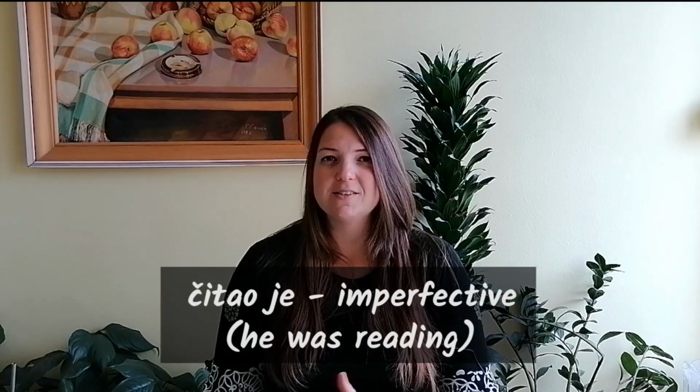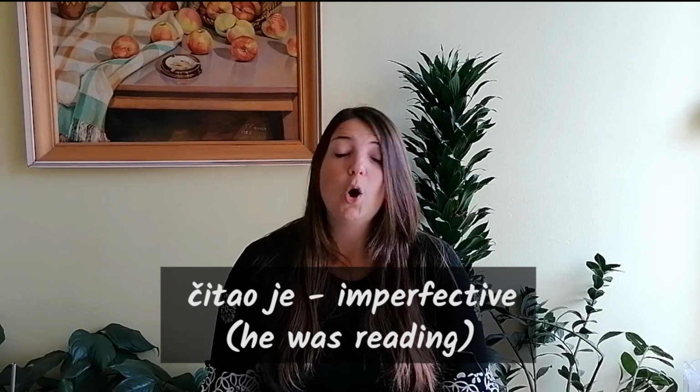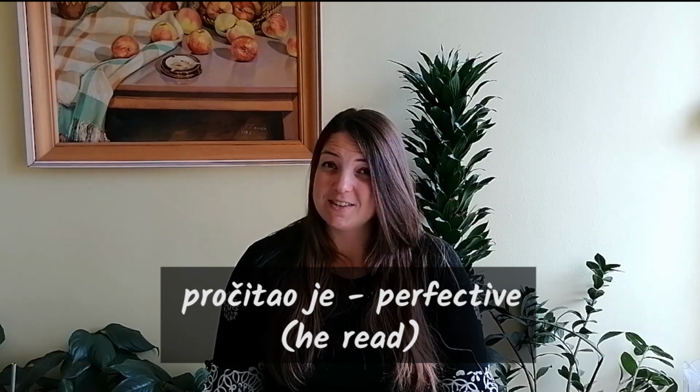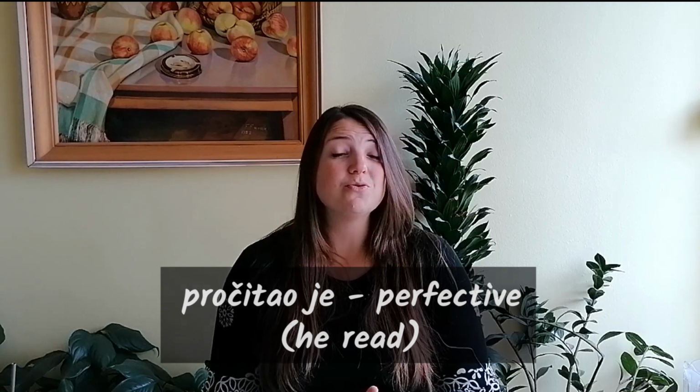So in Croatian, instead of having two different tenses to express this, as does English, you actually have two different verbs. So in Croatian, for the verb to read, you have two different words. You have čitao je, which is the past imperfective verb for the masculine, and it means he was reading, or pročitao je, which is the perfective form of the verb to read. He has read, or he read.